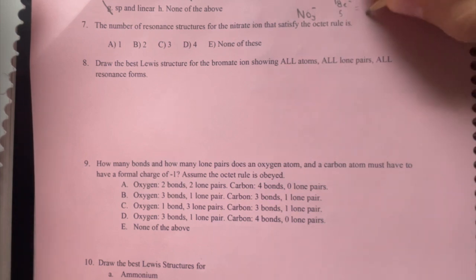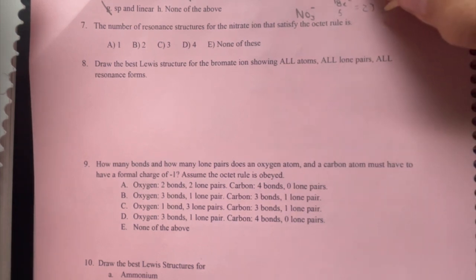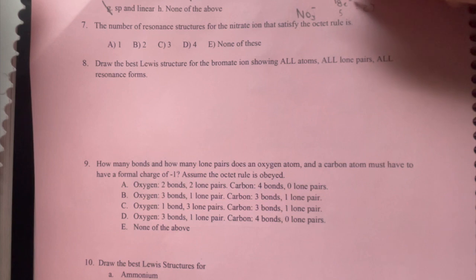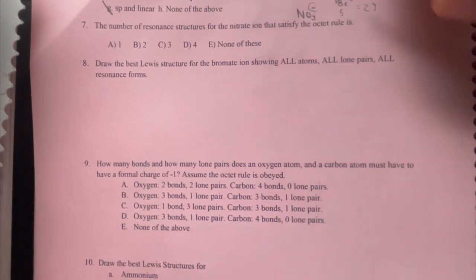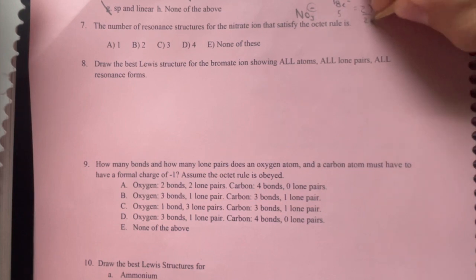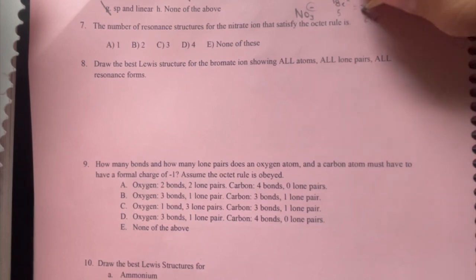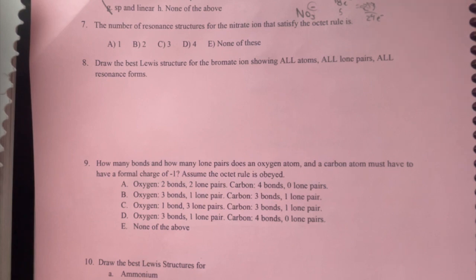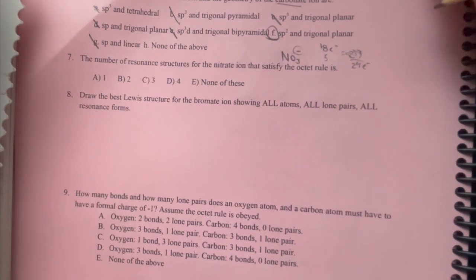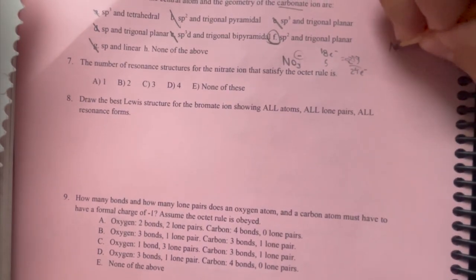Yes, sorry, I can't do math without a calculator anymore. Okay, and remember the -1 charge, electrons are negative, so negative charge will add up. So overall we have 24 electrons to give away. Okay, so nitrogen would be our central atom.